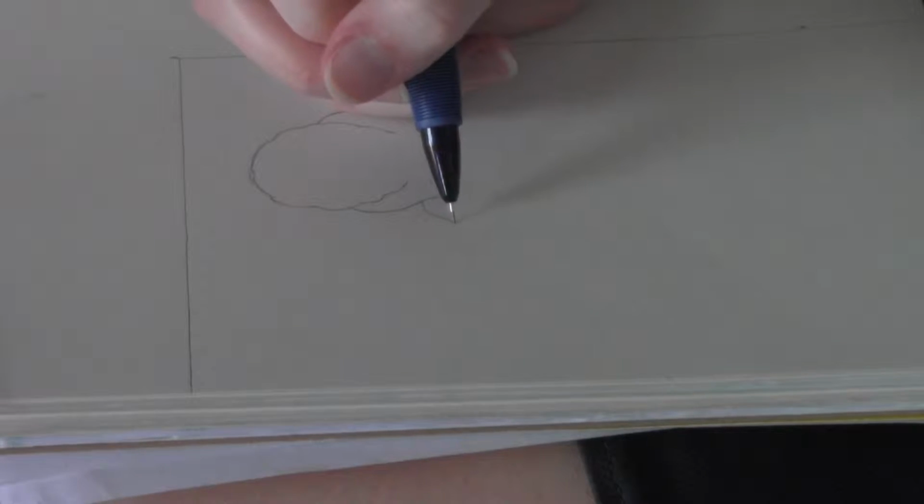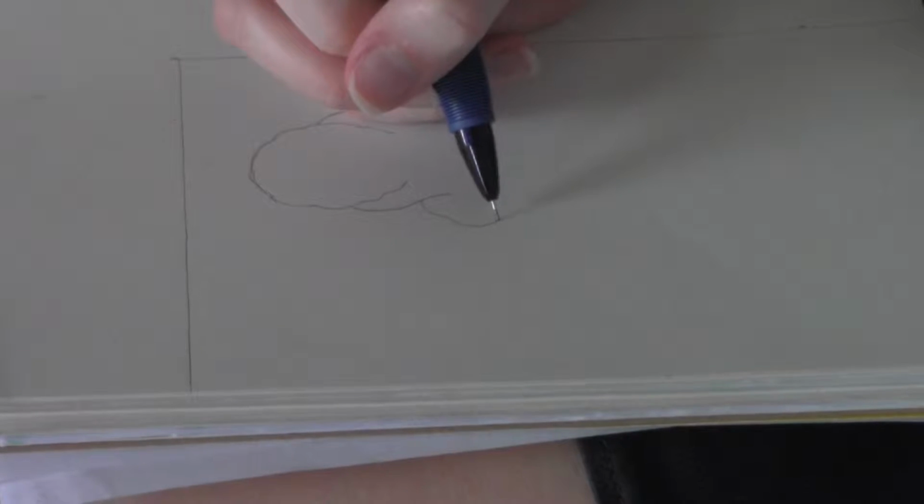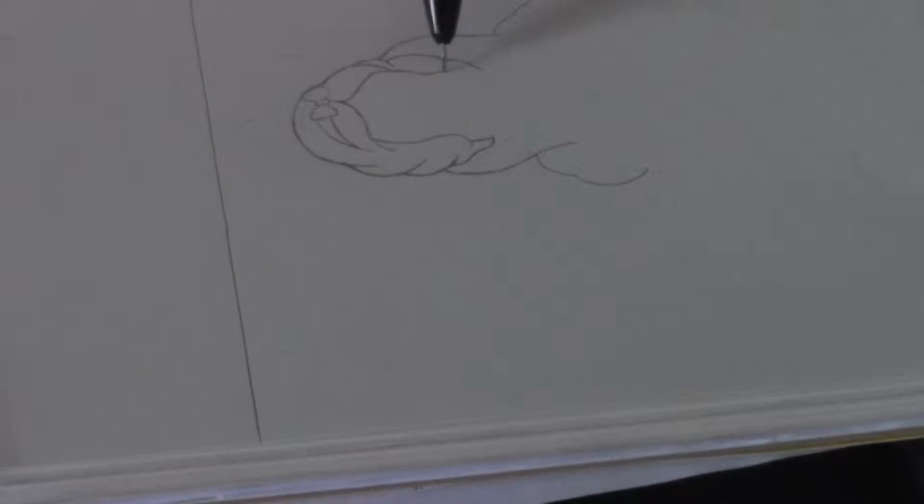To start off, I'm outlining the figures of the characters, keeping it simple and leaving out the faces for now. I will get to those a little later on. Right now I'm drawing Snow White, starting from the top and working my way towards the bottom. I don't want to put in too many details, this is just a reference for where I want the characters to go.